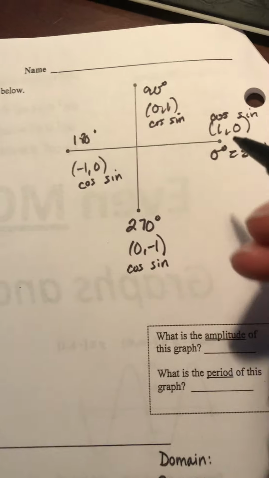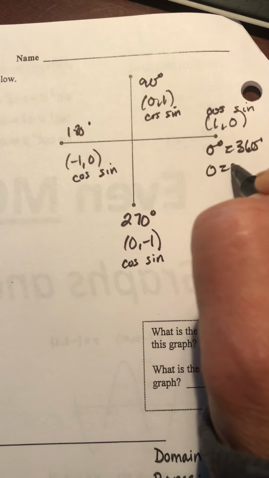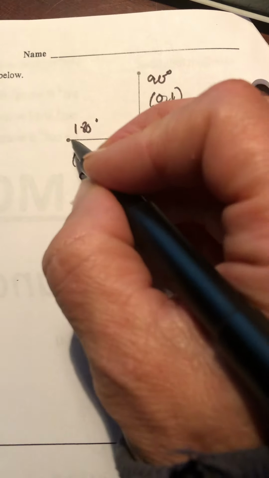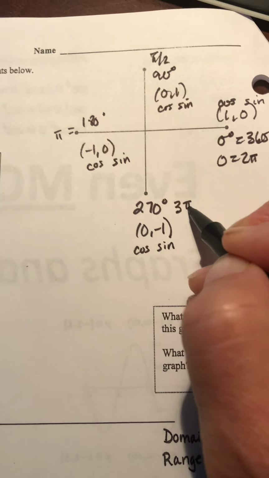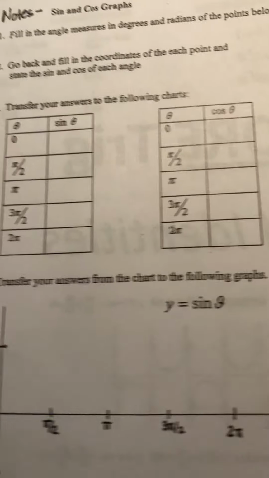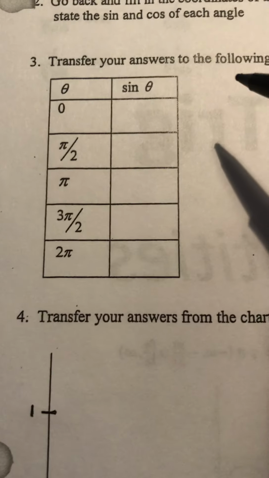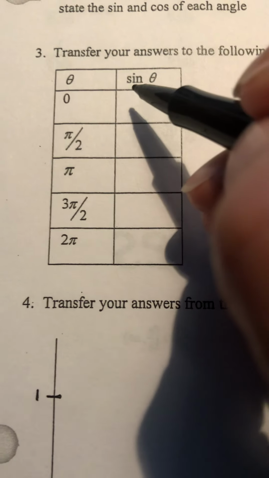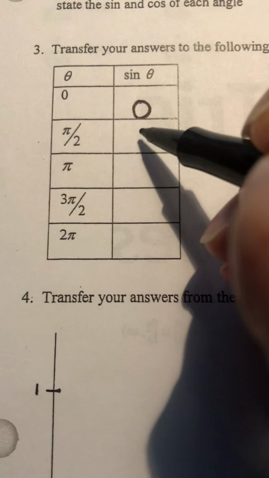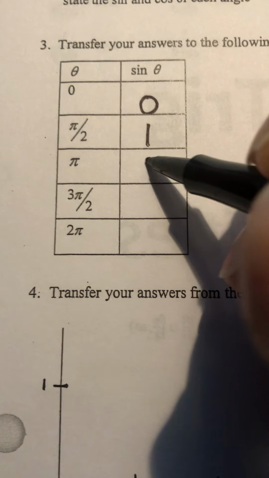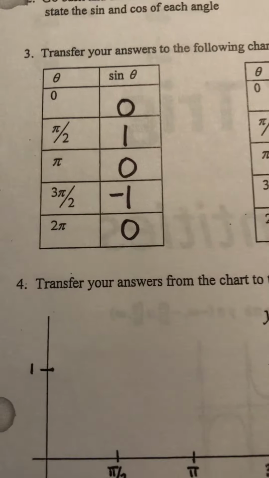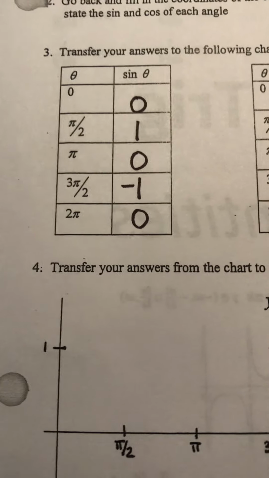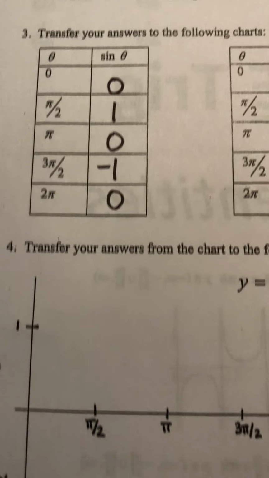The chart is in radians, so we might as well remind ourselves that this is 0 and 2 pi. Of course, 180 is pi, 90 is pi over 2, and 3 pi over 2. So when we fill in our chart and we say, what is the sine of a 0-degree angle? That's the y-coordinate, which is 0. Sine of a 90 is 1. Sine of a 180 is 0. Sine of a 270 is negative 1. And then the sine of a 360, of course, is 0.